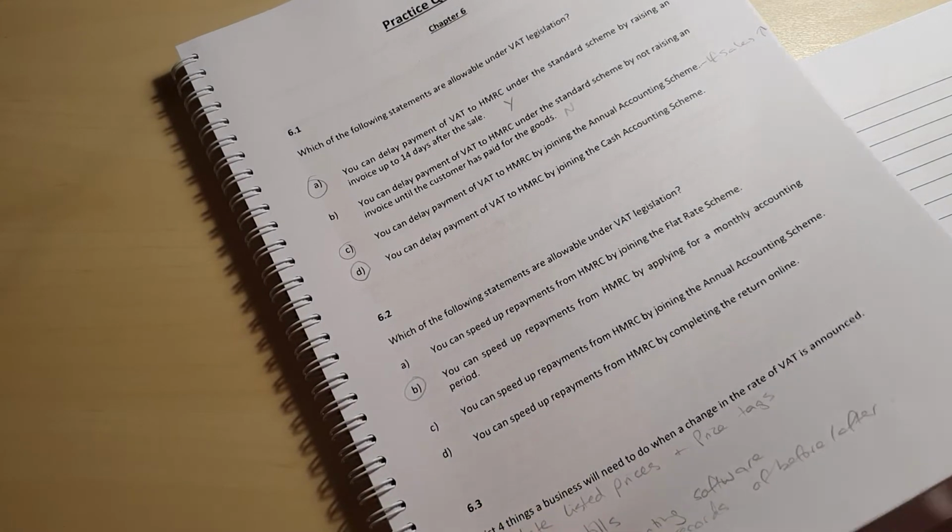I can't actually think of 4. I'm sure they'll tell me.